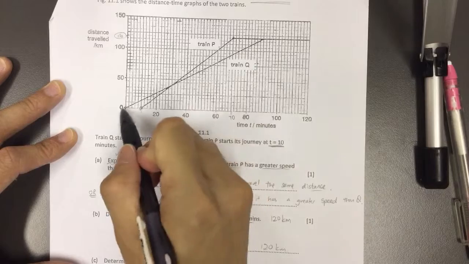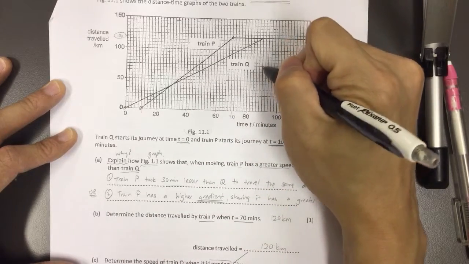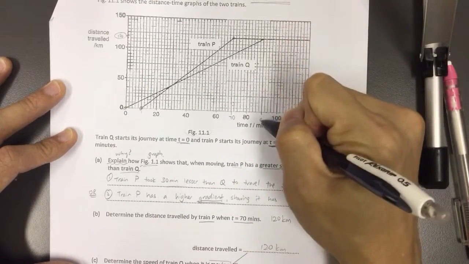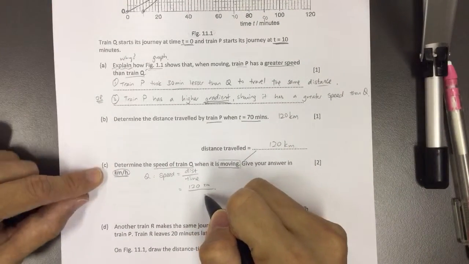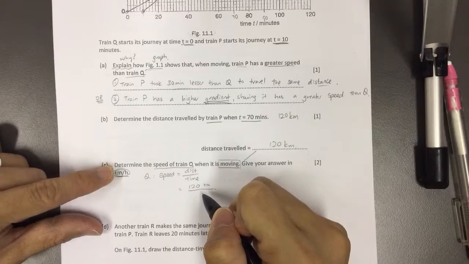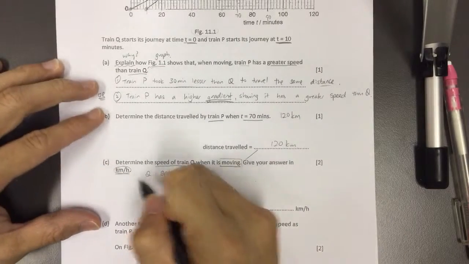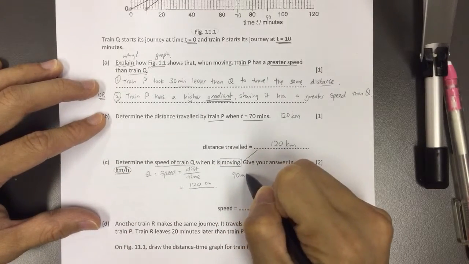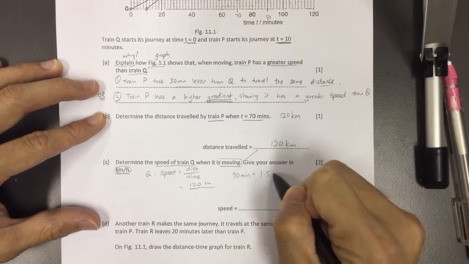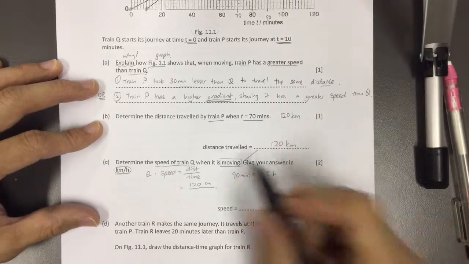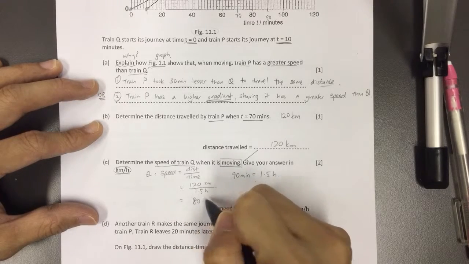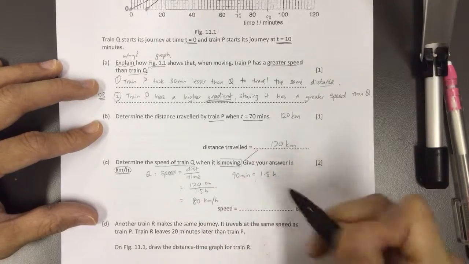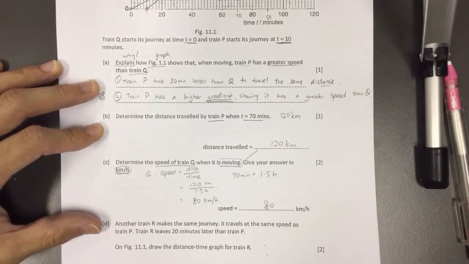So for train Q, speed is equal to distance over time. The distance we have just found is 120 km. So 120 km, same units, nothing needs to be done to it. But let's look at how long it took. Train Q started from here, ended here. So 90 minutes. Do I just write 90 minutes here? No, because it is kilometers per hour. So I need to do a separate step. Change 90 minutes to 1.5 hours. And if you divide accordingly, you should get an answer of 80.